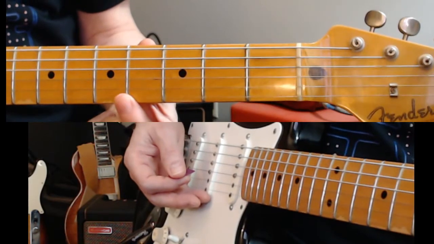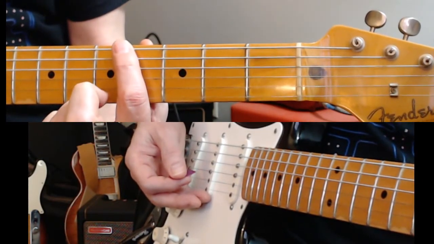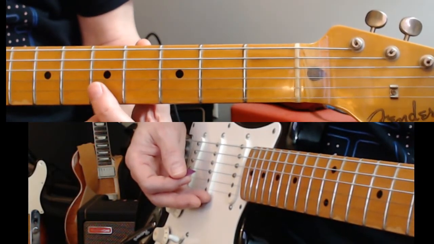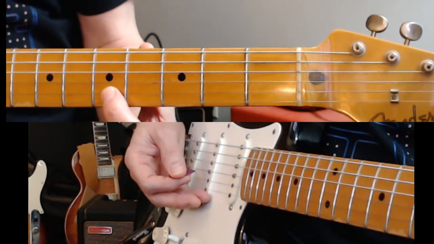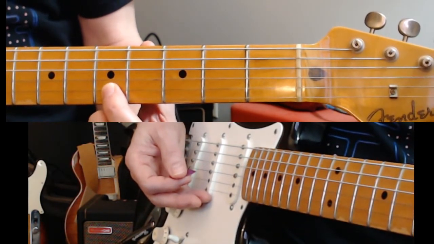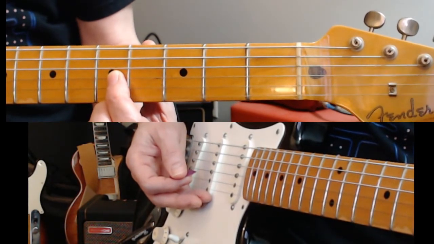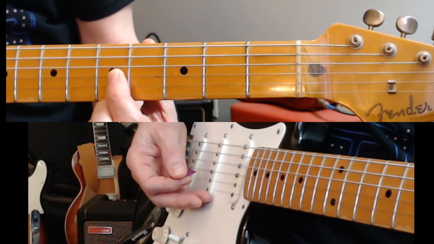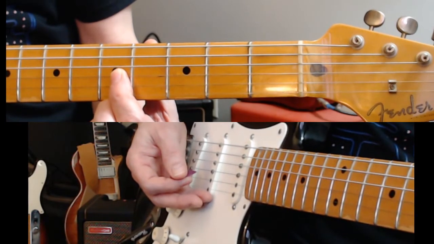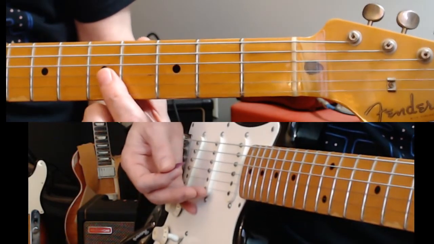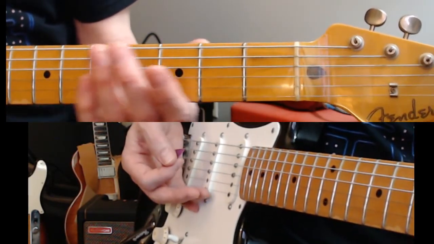Conversely, when you're moving from the first string to the sixth string in direction, if, say, on the second string, the last note is an upstroke and you're moving to the third string, the first note on the third string will be an upstroke as well. All right? Let me show you what I'm talking about. Let me use the major scale as an example.